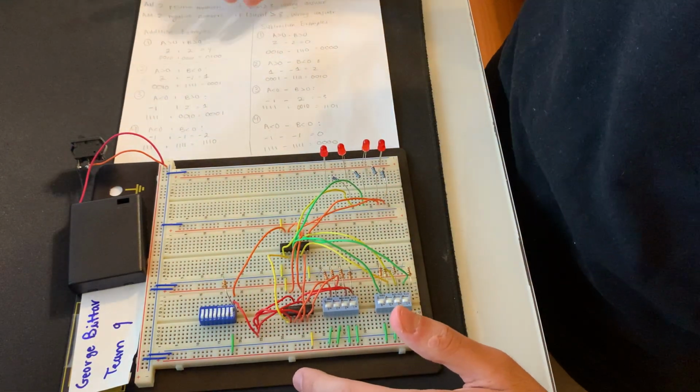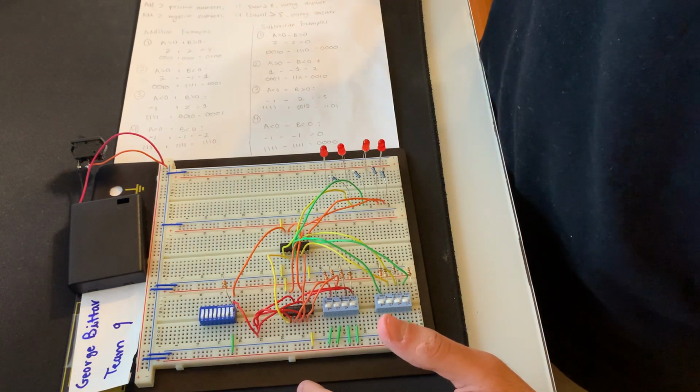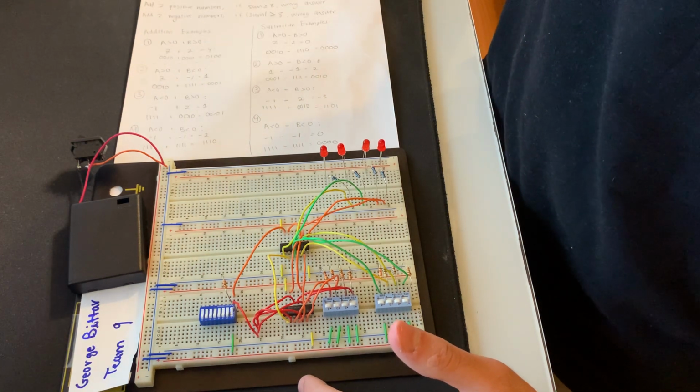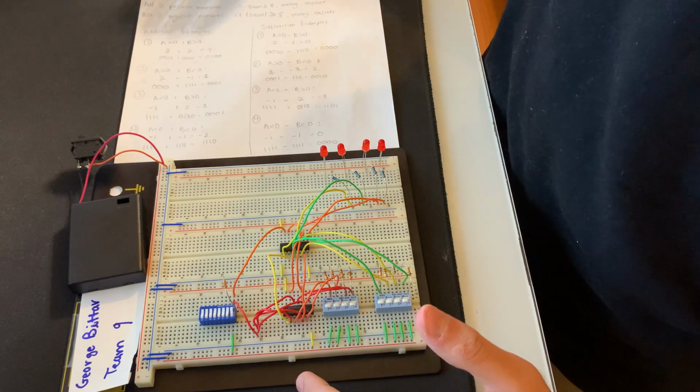So that was my circuit with all the examples. It worked for all the examples, and that's good.